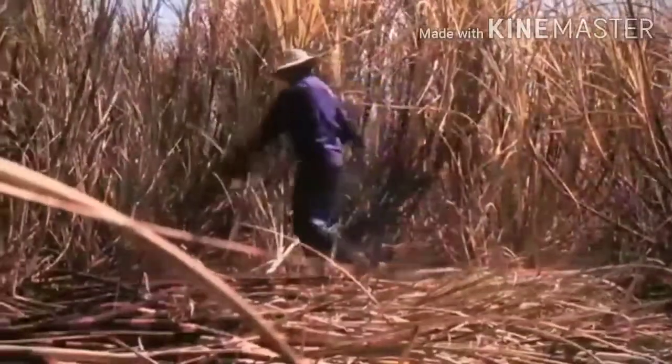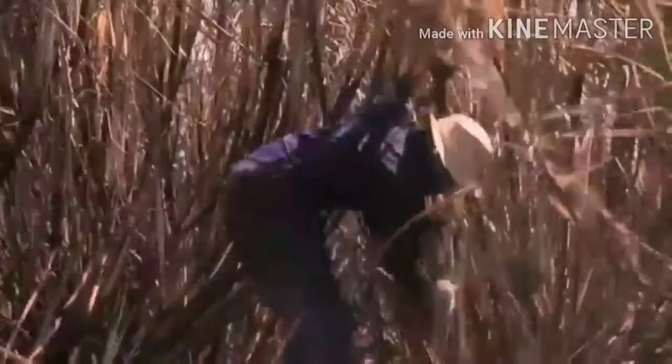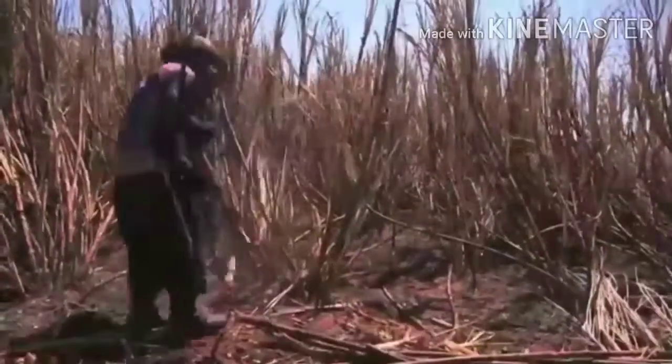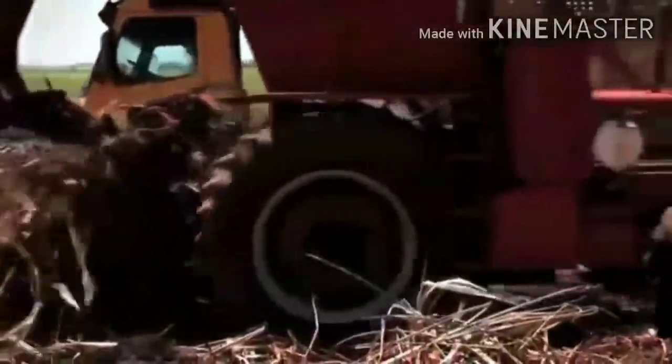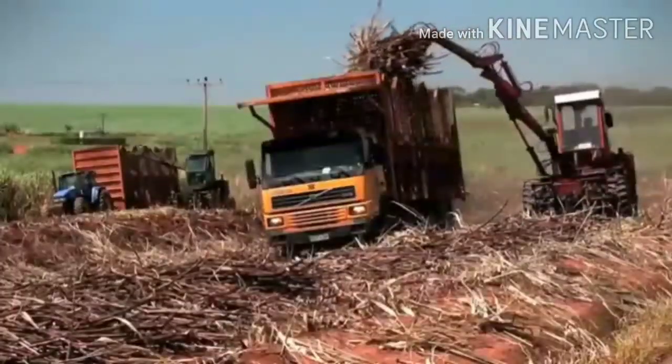The burn drives away snakes and other potentially poisonous animals and makes it easier for workers to get to and cut the cane, now without its dense foliage. Machetes are used to cut the cane stalks always close to the ground, where sugar juices are richer.